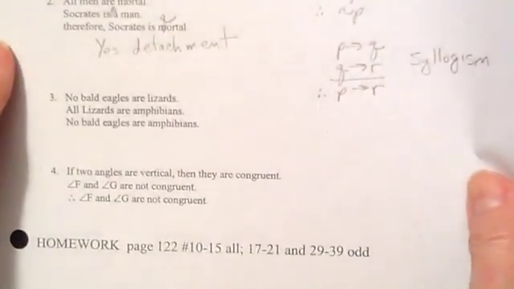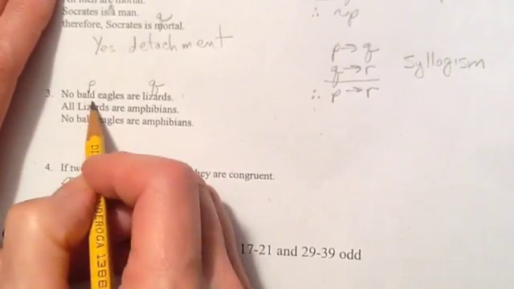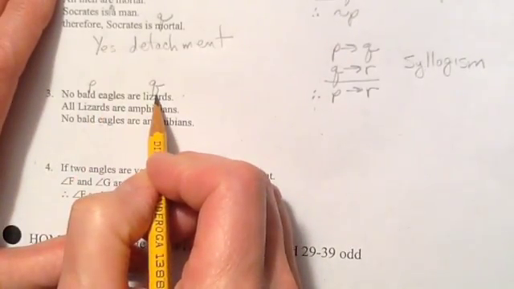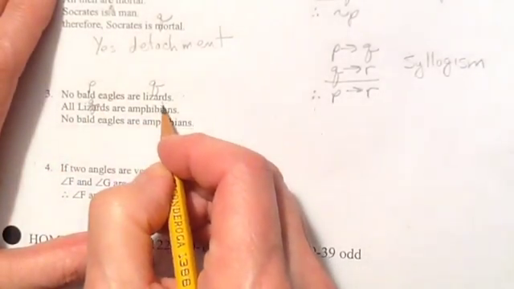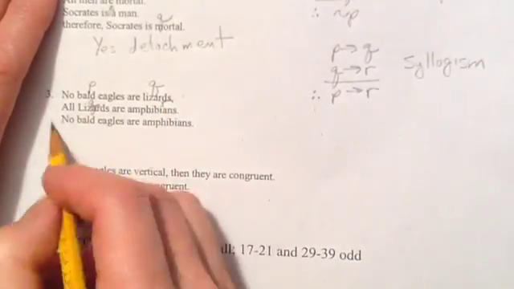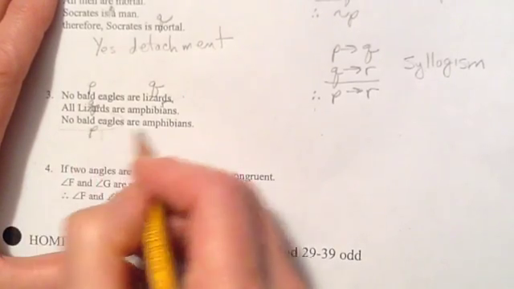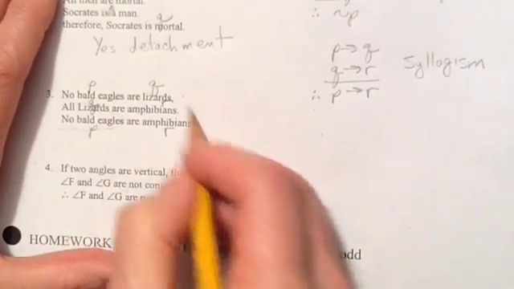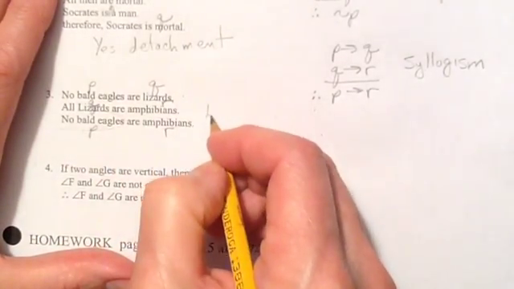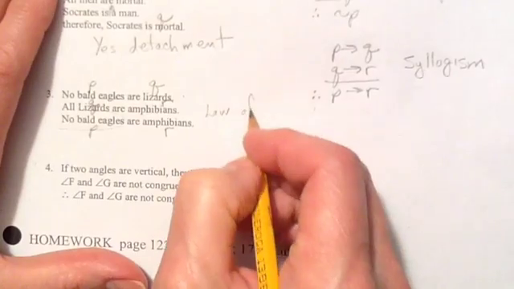Okay. All right, so this one, no bald eagles are lizards. Lizards, Q, are amphibians, R. No bald eagles, P, are amphibians, R. This is deductive reasoning. This is the law of syllogism.